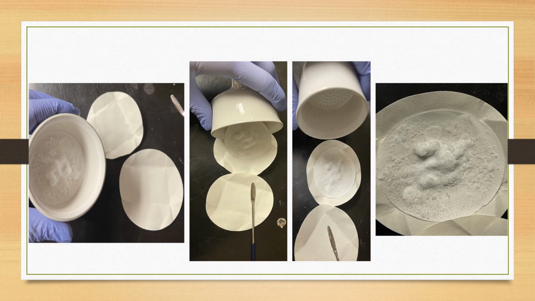The weighed filter papers include one small filter paper used inside the funnel and two large ones. Place the filter paper and crystals between two clean pieces of the large filter paper. Scrape off all the remaining alum from the funnel, and the right image is the crude alum.